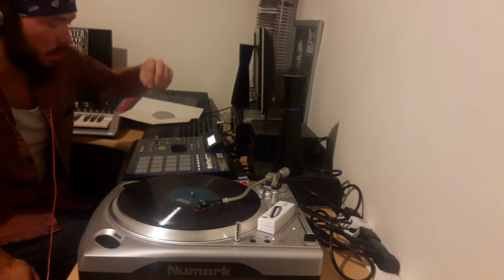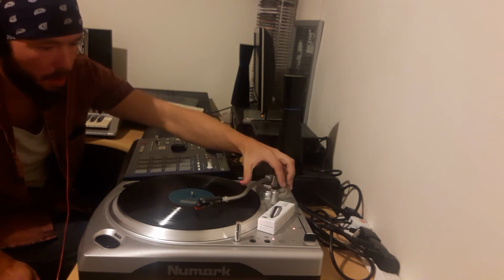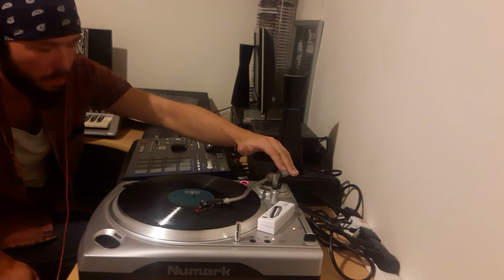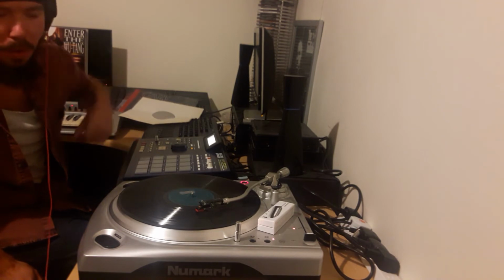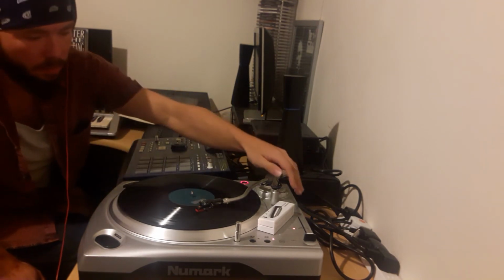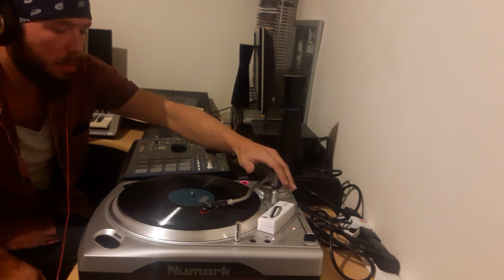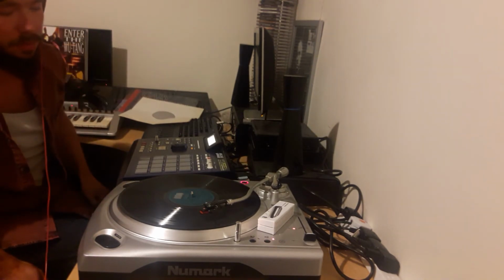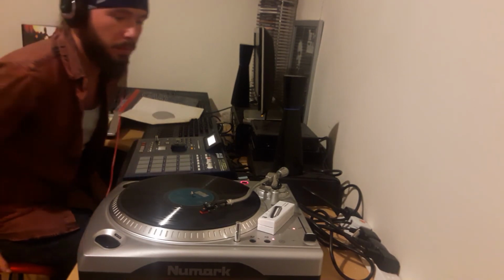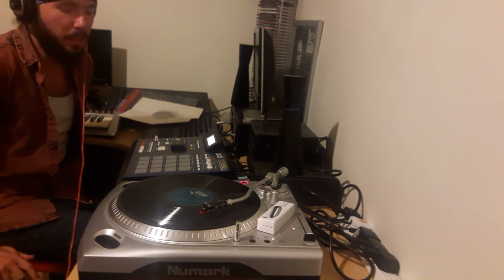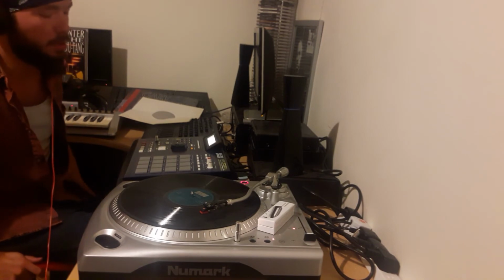You have to find those little chops. It's like finding a needle in a haystack sometimes, but they're there. It just doesn't really get any better than that. If you can find double bass on its own, it's just such a tool to have.